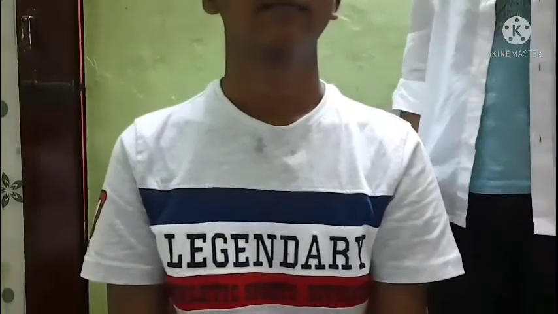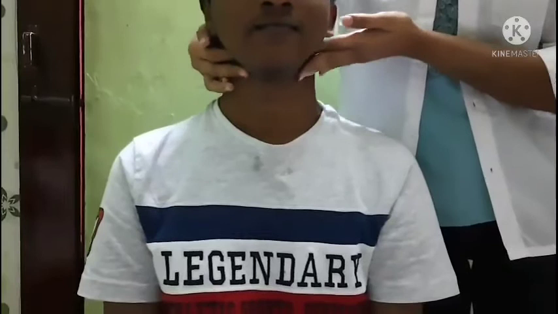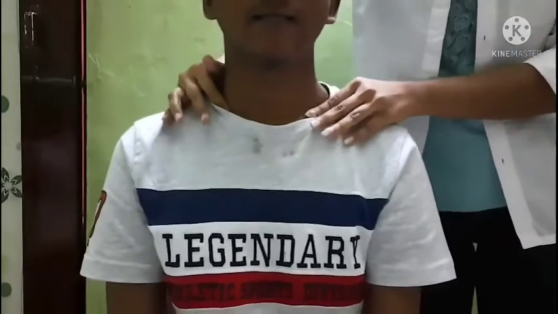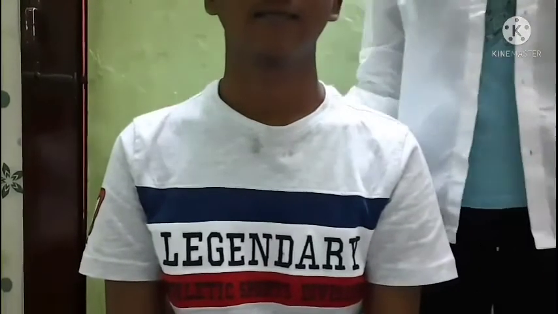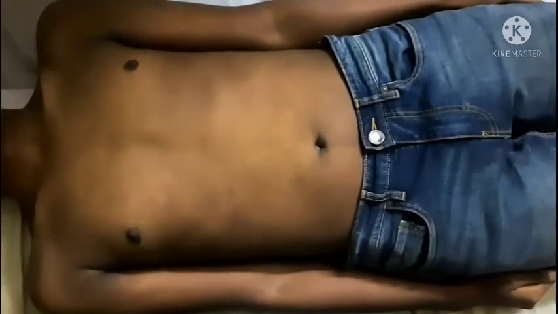Inspect the mouth. Can you please open your mouth? Okay, you can close it. Palpate the lymph nodes. Inspect the chest and the abdomen. Palpate the abdomen. Light palpation. Deep palpation.